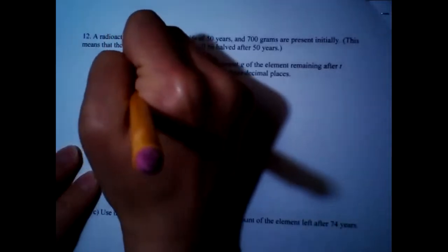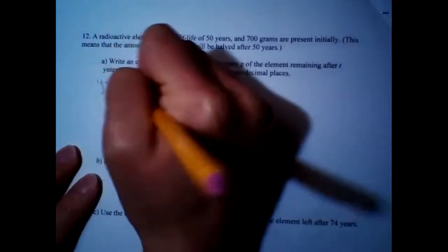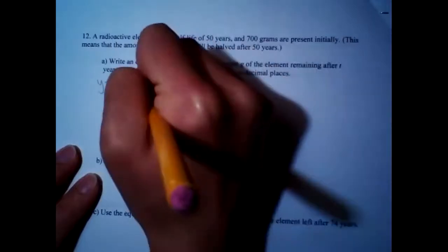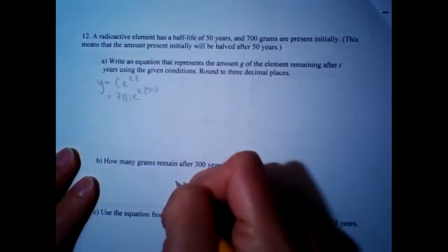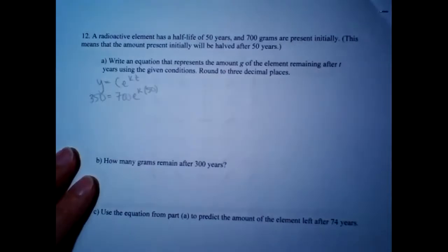So this element has a half-life of 50 years. So 50 years is the time, and that means you end up with half of what you started with. 700 grams present initially. Oh, and I even told you what a half-life is. That's not going to say that on the test, right? So here's our equation. And we're starting with 700. Our time is 50 years. And if you start with 700 and it's a half-life, you have half of that left, which would be 350.